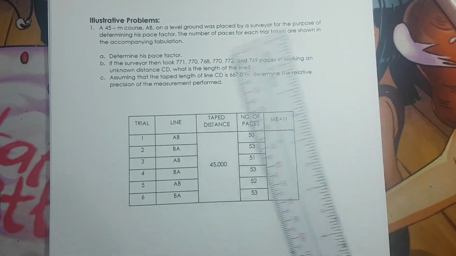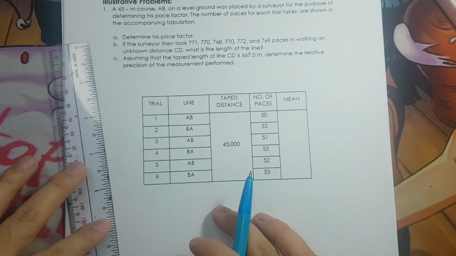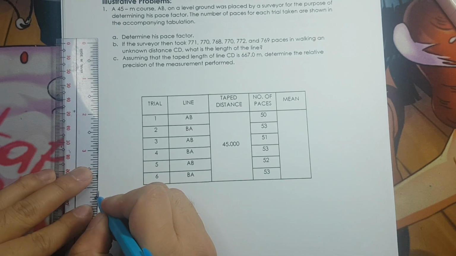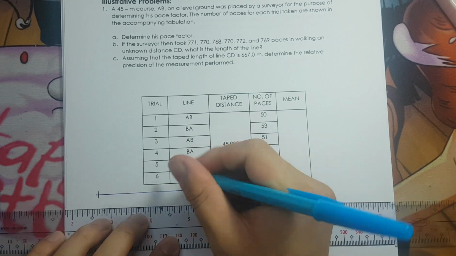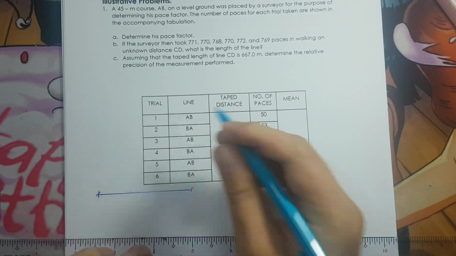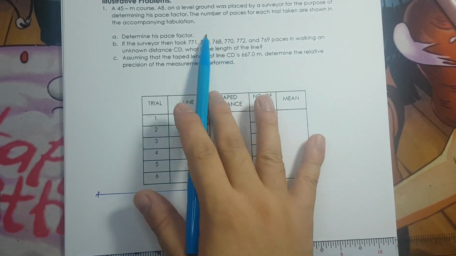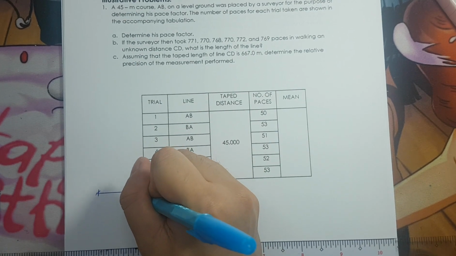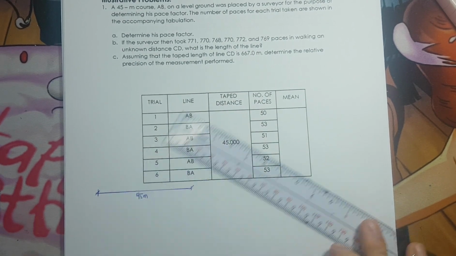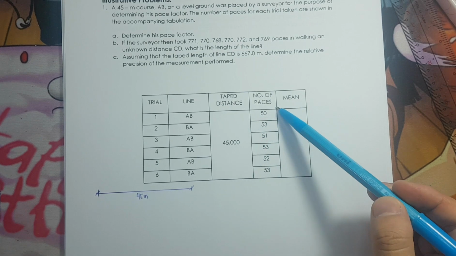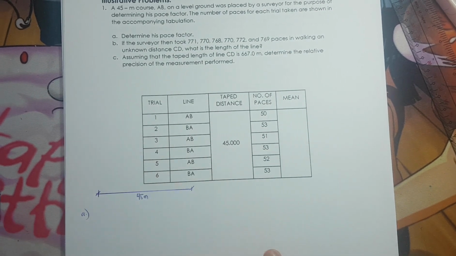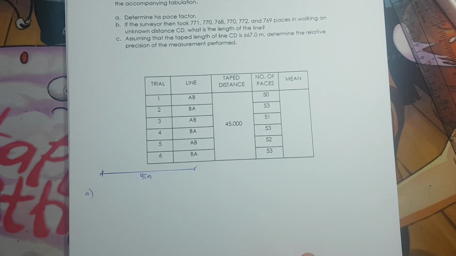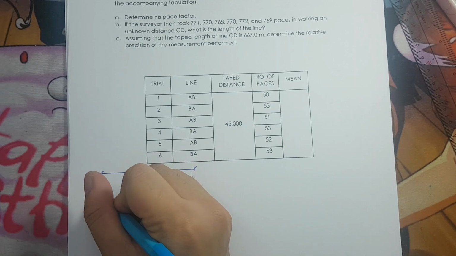So if we are to make a diagram, this is the 45-meter course, and we have here the number of paces. So for letter A, the first thing we need to do is to determine our average. Okay, so let's get our average first.